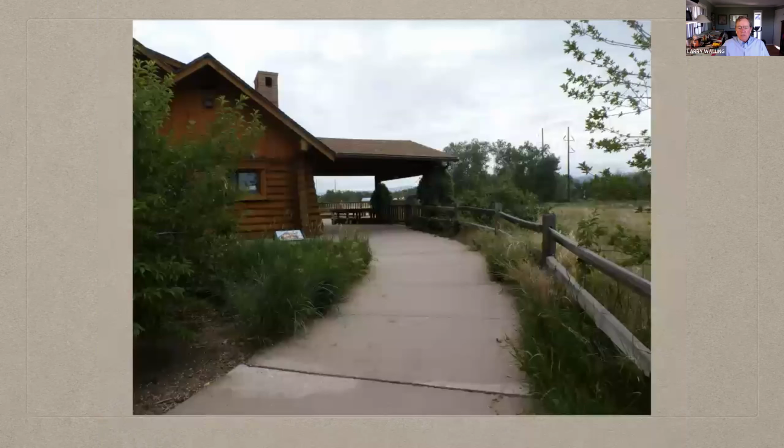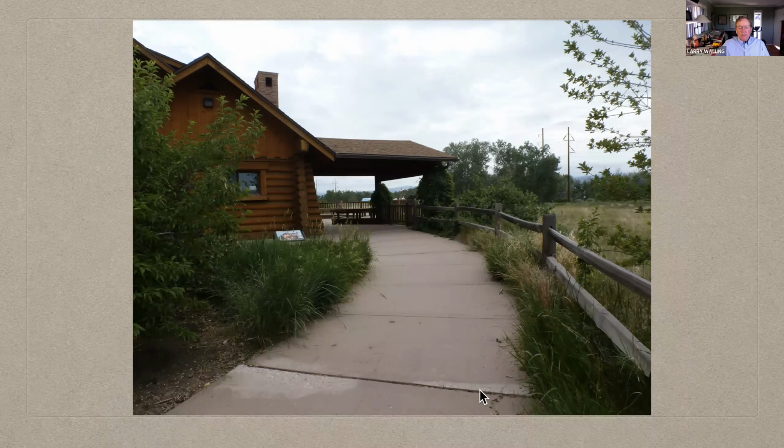So also on this trail, you can see that it's been ground. There's been some upheaval of the concrete, and so to keep it smooth and avoid tripping, the concrete's been ground to make it smooth.